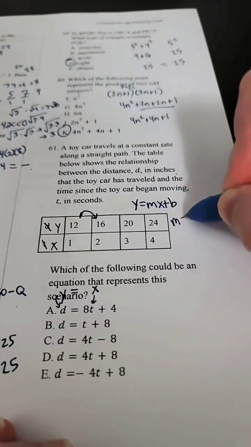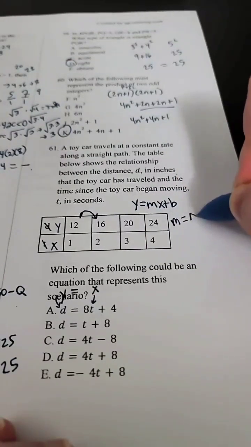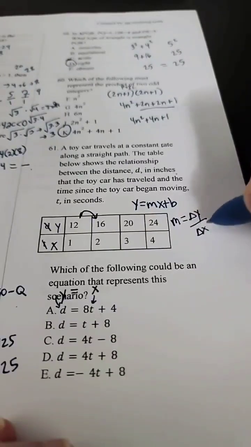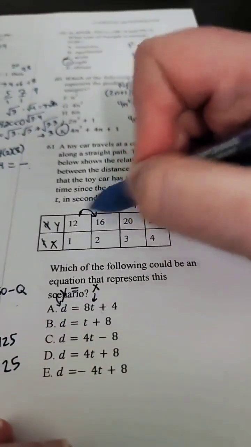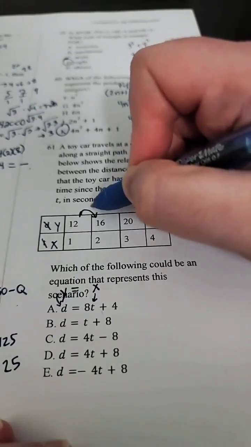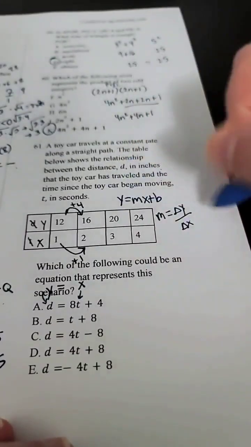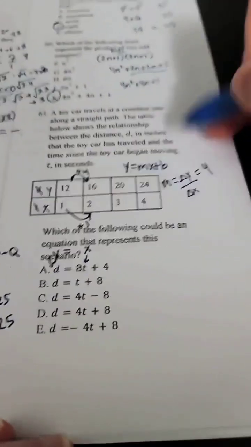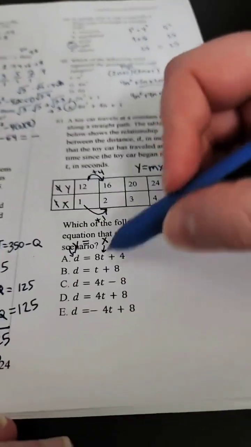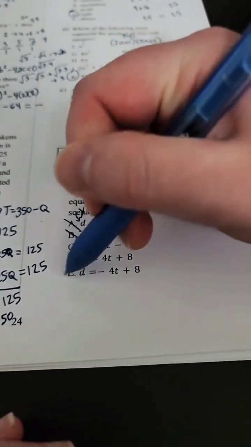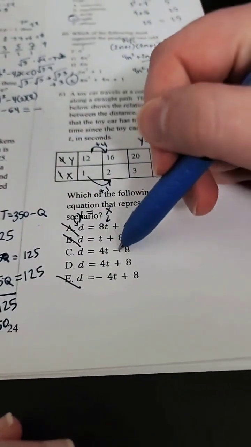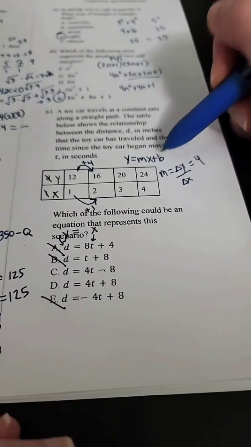Well, the slope, m, is equal to the change in y over the change in x. So how much is it changing each time? The change in y is going up by 4. The change in x goes up by 1, so 4 over 1, so it's just 4. So we want the number 4 to be in front of what's representing our x, which is t. So that means that it has to be either C or D. Now we just have to figure out, is the y-intercept negative 8 or positive 8?